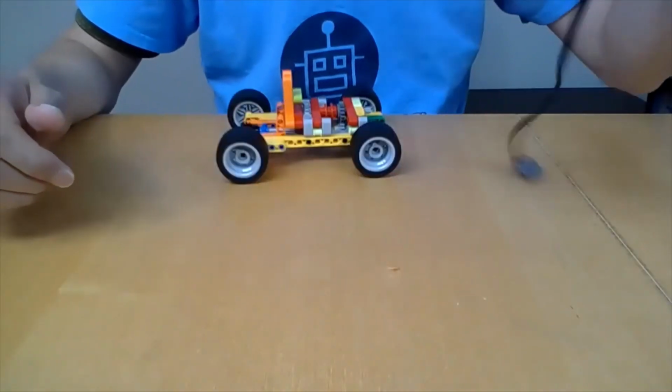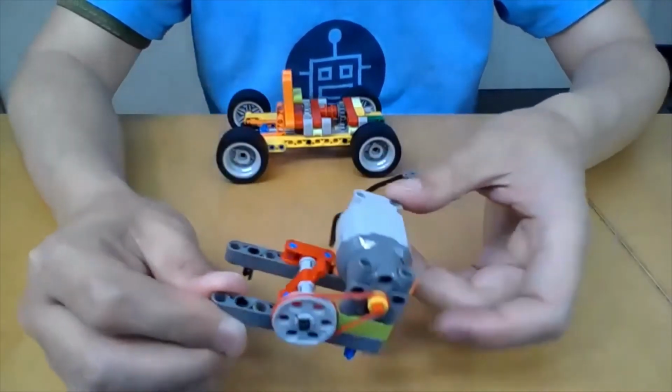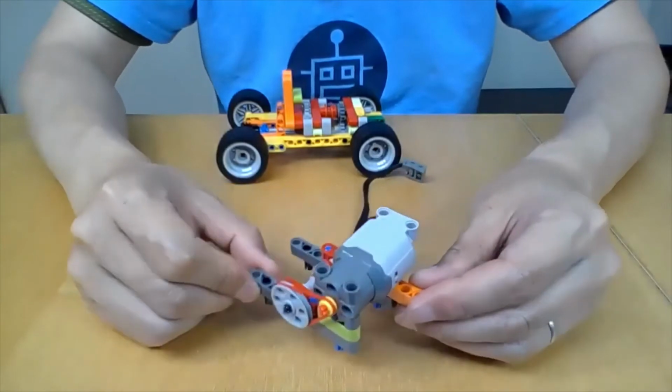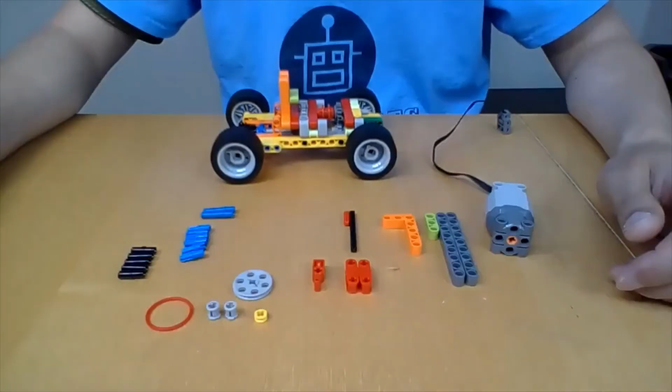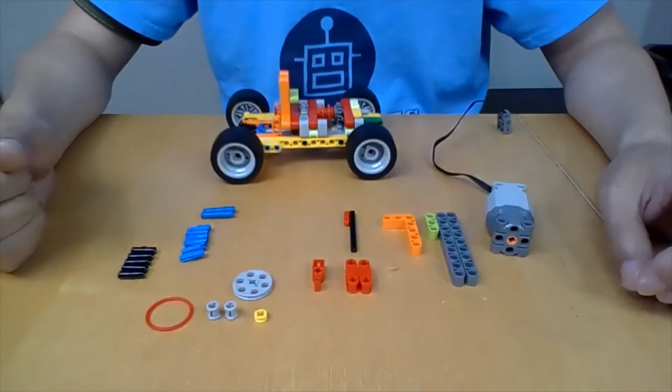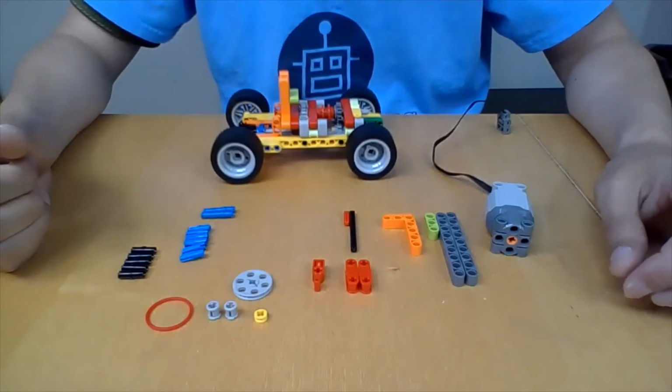Let's build the clutch gear driving unit. These are the parts for the clutch gear switching lever.